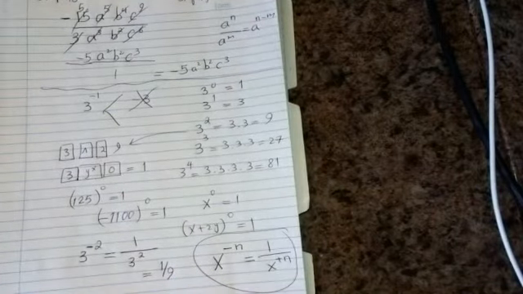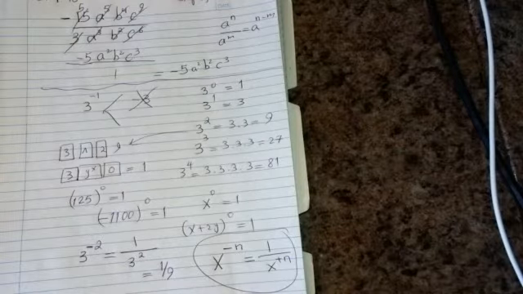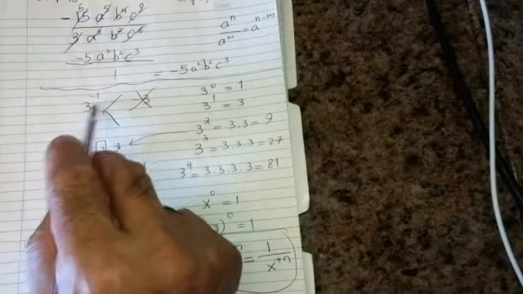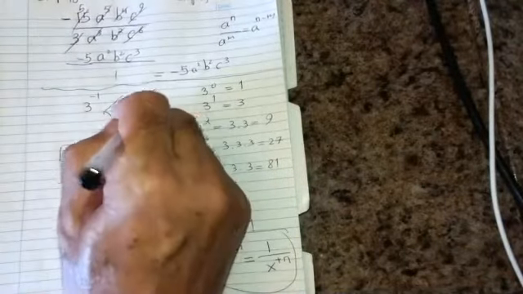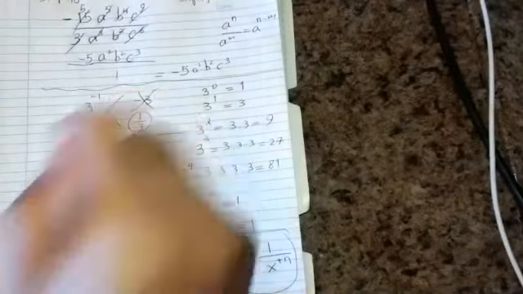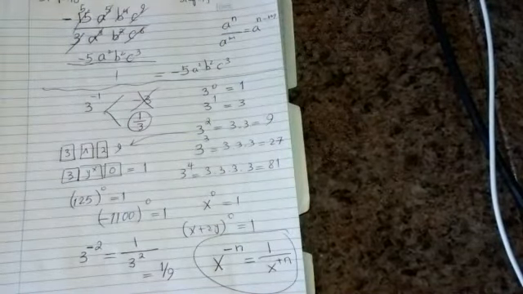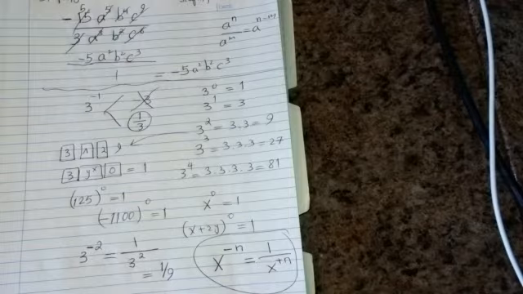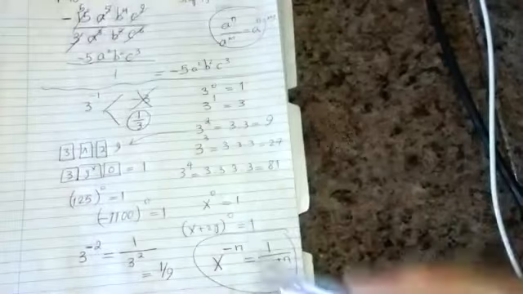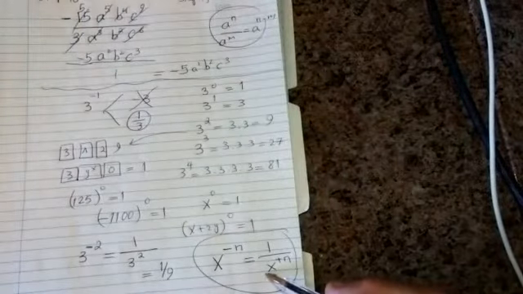You see? So here, 3 to the power of negative 1 is 1 over 3. Okay? So this was formula number 3, right?